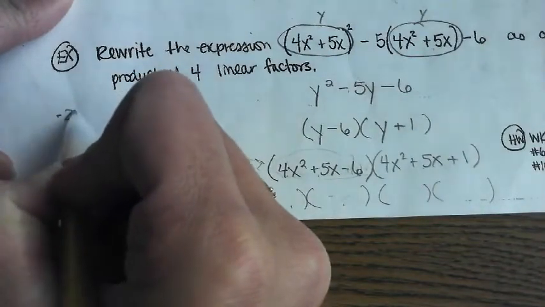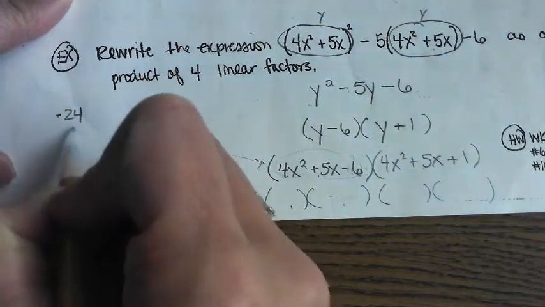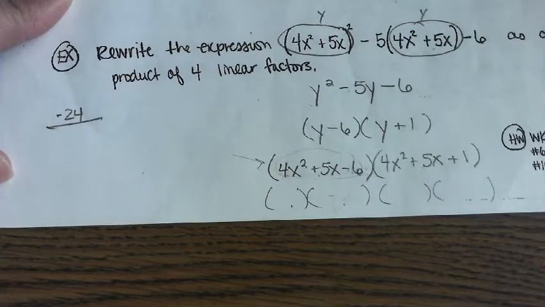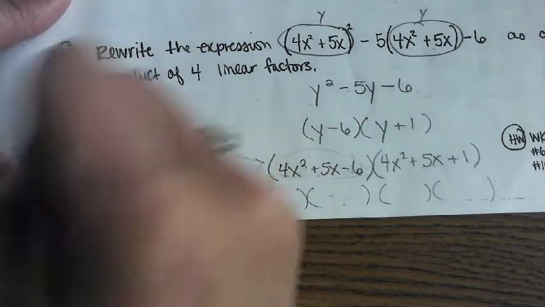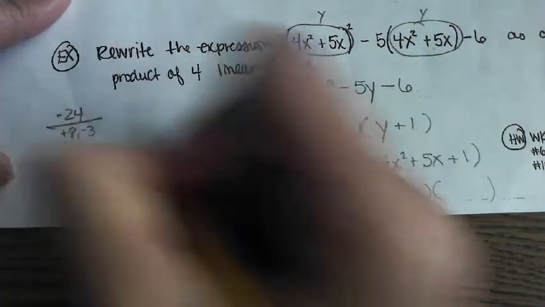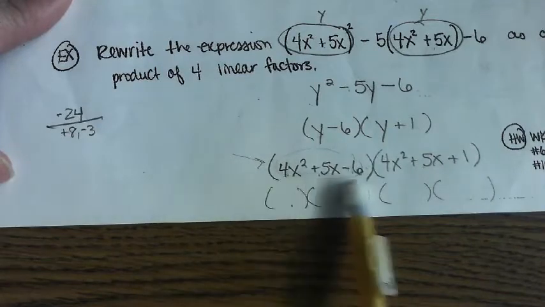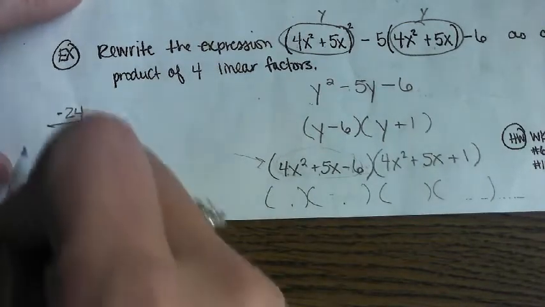Yep, negative 24. And they need to add to be 5. Someone tell me what they are. Multiply to get negative 24, combined to be 5. McKenna. Positive 8, negative 3. Good. So they exist. So this is factorable, and I'll just do it right under here.